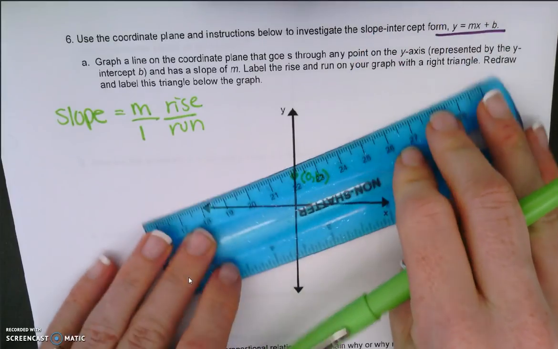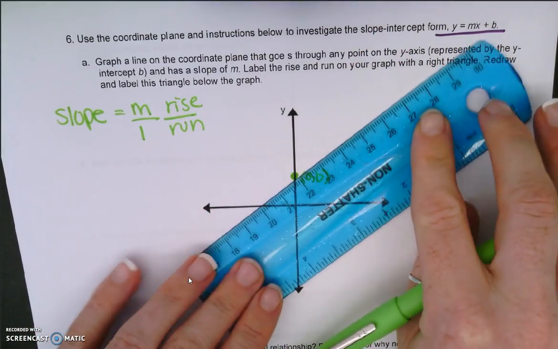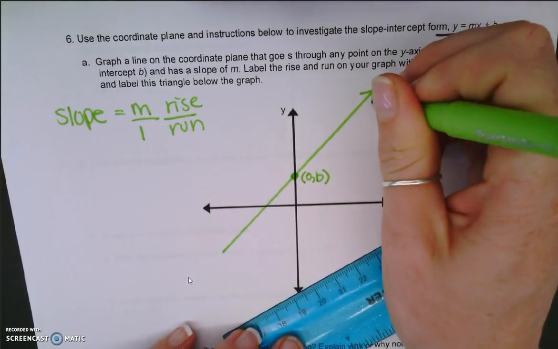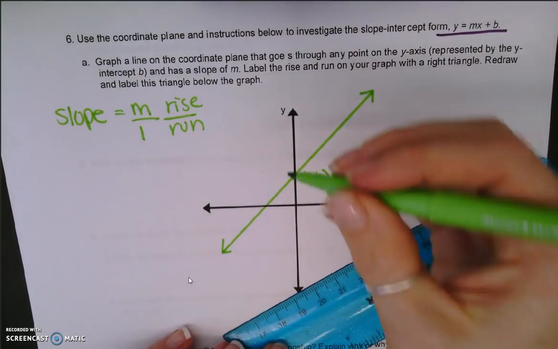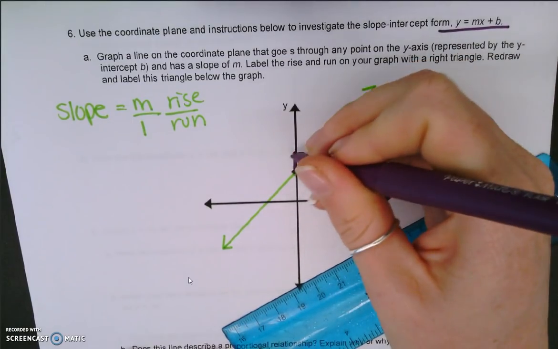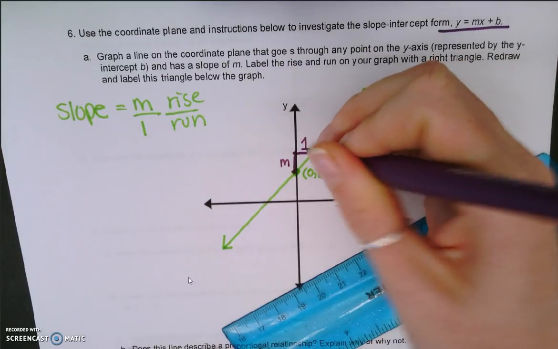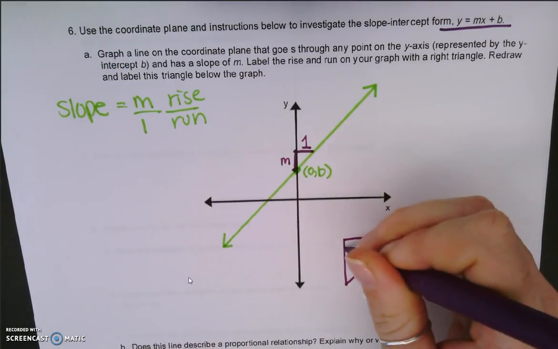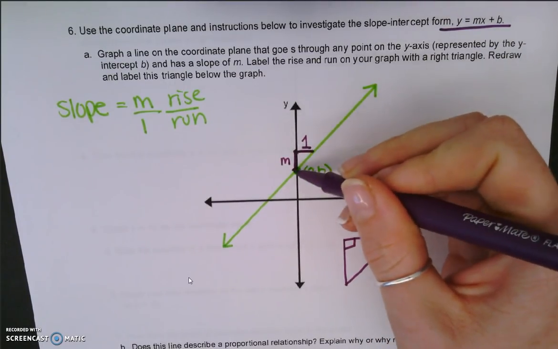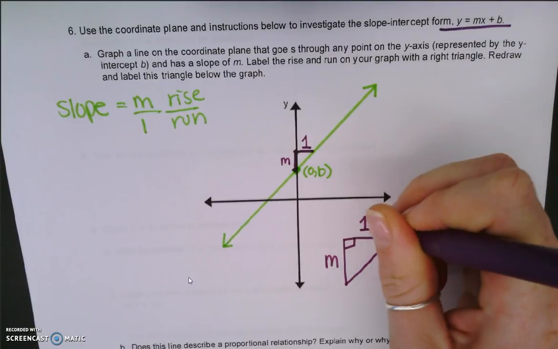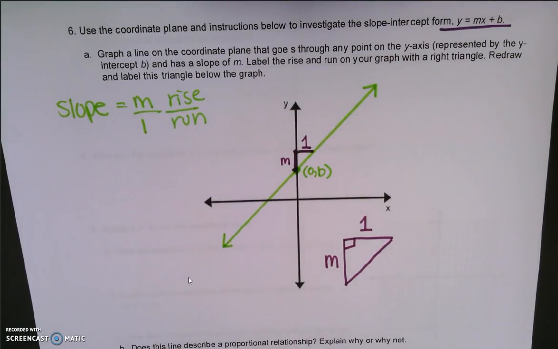You can make it as steep or less steep, but don't make it 0. Let's make this have a positive slope. And then we need to draw a right triangle to show our slope, a rise of m and a run of 1. And then, of course, we're going to redraw our right triangle below. Remember, the right triangle we draw, we are always going to stop at that y-intercept, m and 1. We labeled the rise and run, and we also redrew.